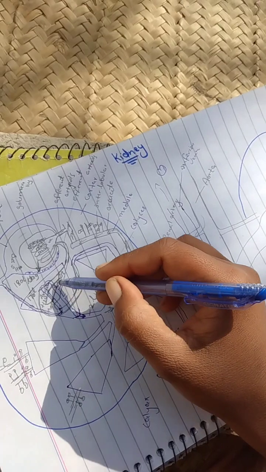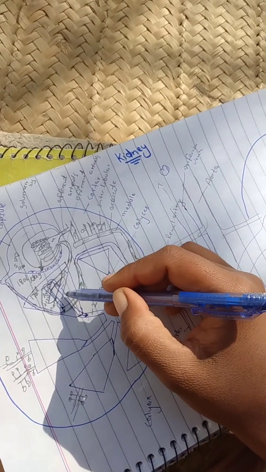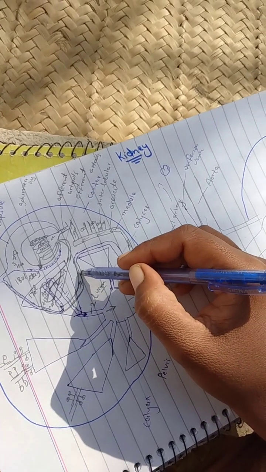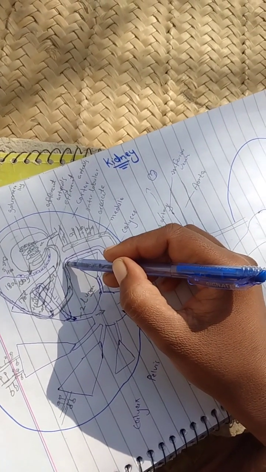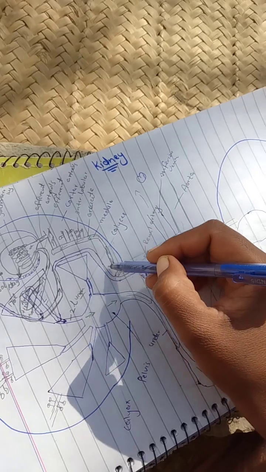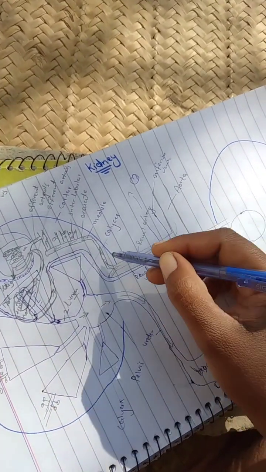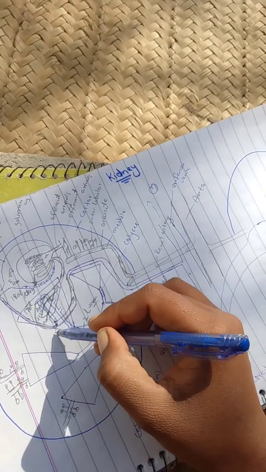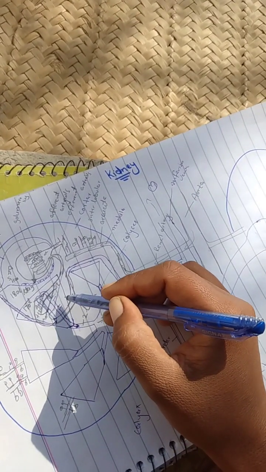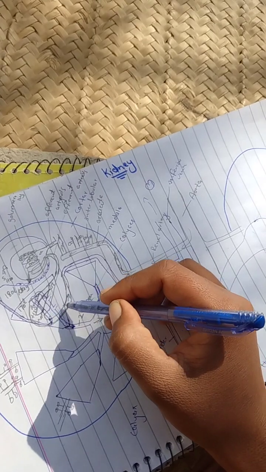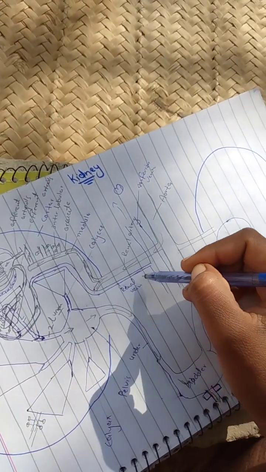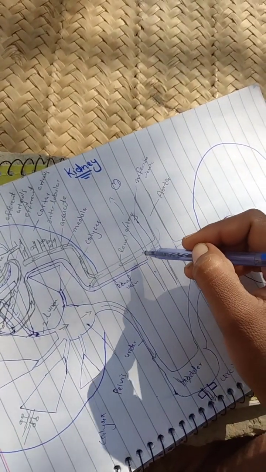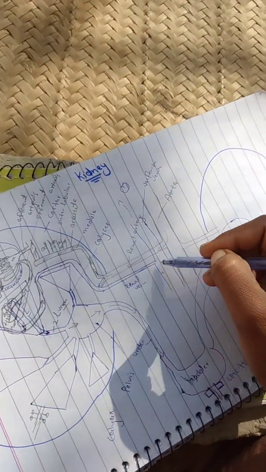So after filtration through the peritubular capillaries, blood enters into the vein system. Blood comes through the artery system. After the selective reabsorption, blood enters the kidney vein system, because now the blood has become deoxygenated.